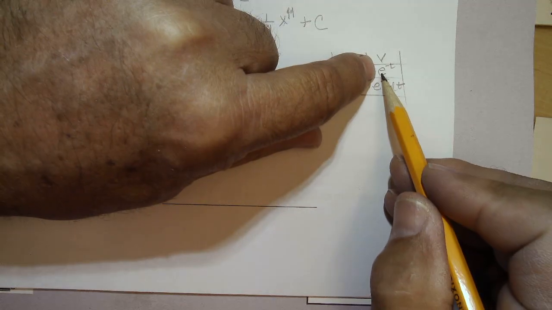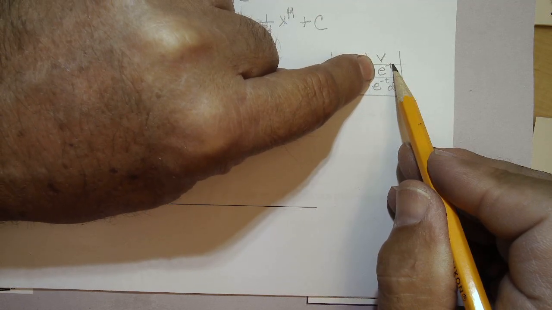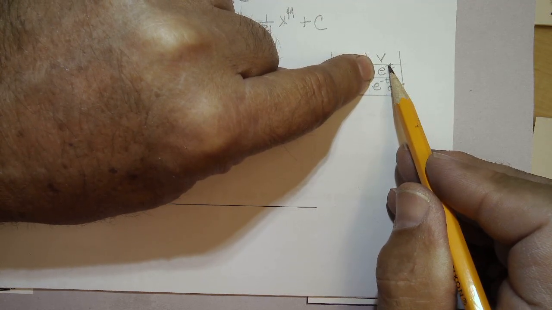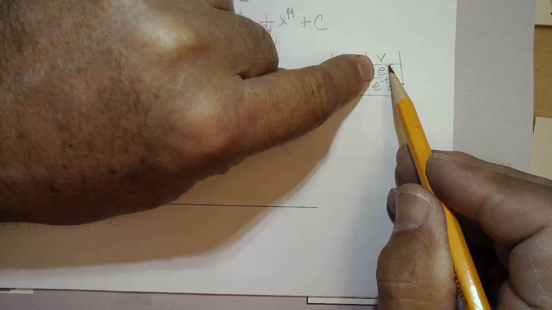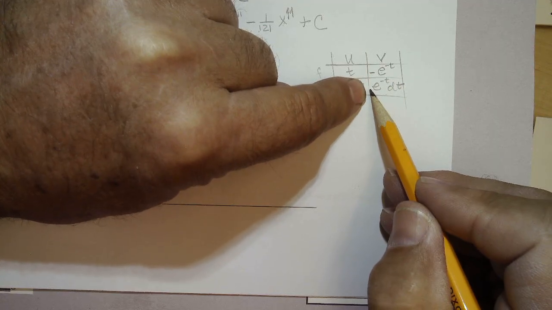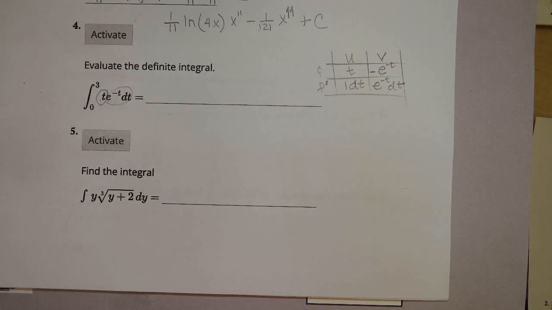If I took a derivative of e to the negative t, it would be e to the negative t times the derivative of that, which is -1. I don't want a -1 because there wasn't a -1 out there, so I have to put a -1 to cancel that -1. You could put it underneath or put it in front.